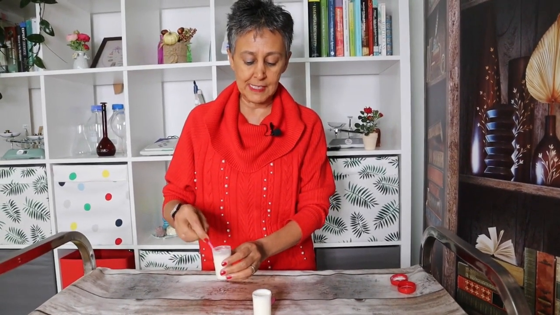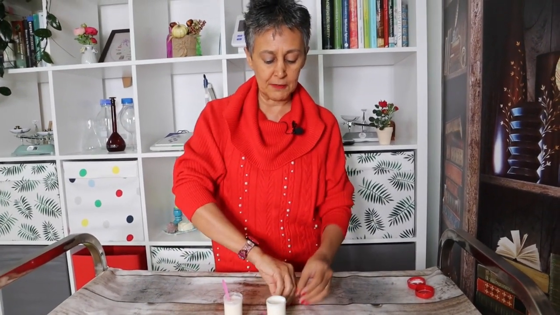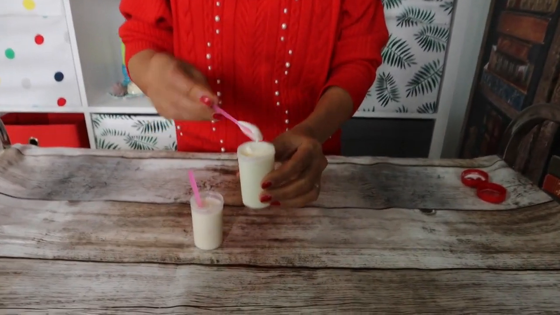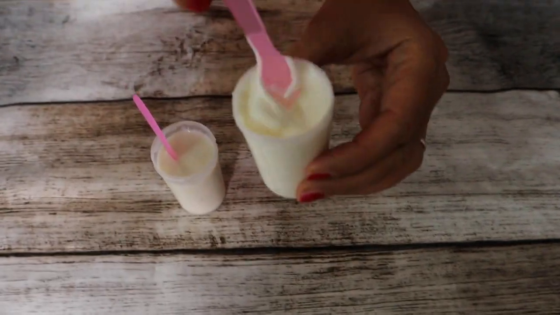Some emulsifiers create low viscosity emulsions like this one, and some emulsifiers by nature create thicker creams and higher viscosity emulsions like this one. But even with a given emulsifier, you can slightly manipulate the viscosity range of your emulsions.